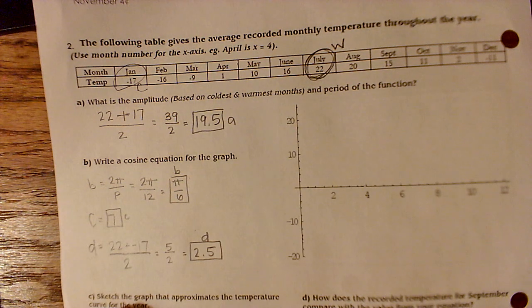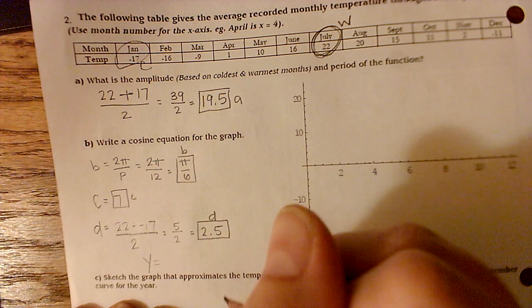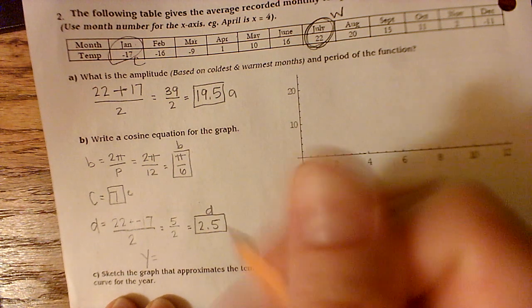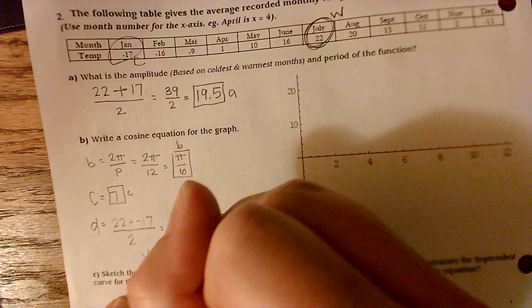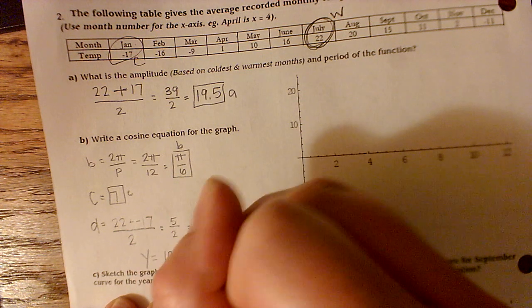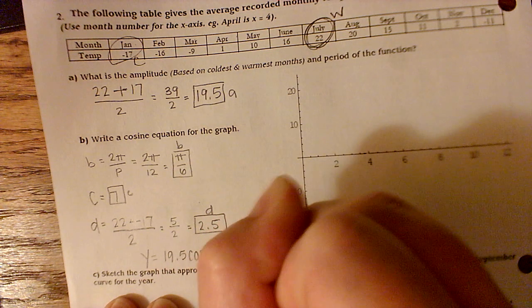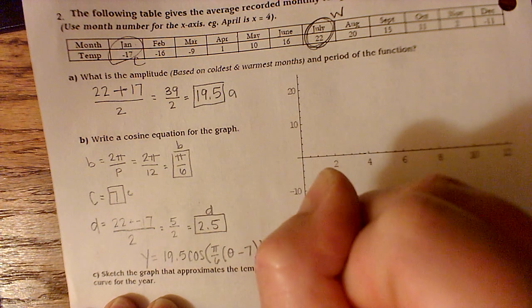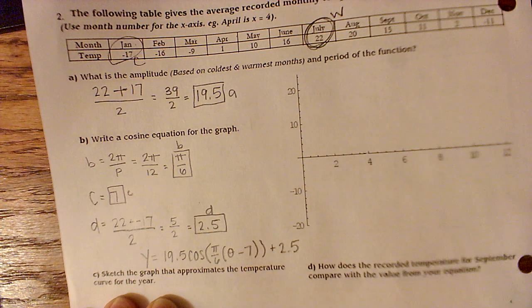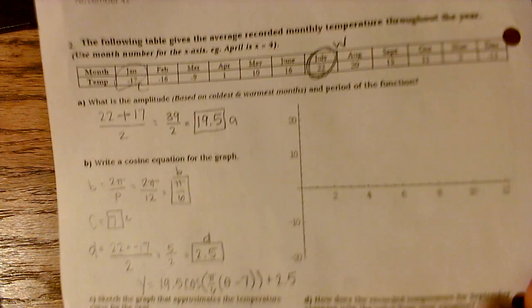Alright, so we have A, B, C, and D. So now let's write our equation. Y equals A, which is 19.5, cosine, we're using cosine again, B, theta, minus C, plus D. Okay, so there's your equation. C says sketch the graph that approximates the temperature for the curve for the year.